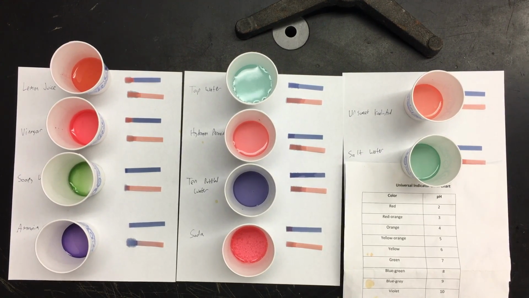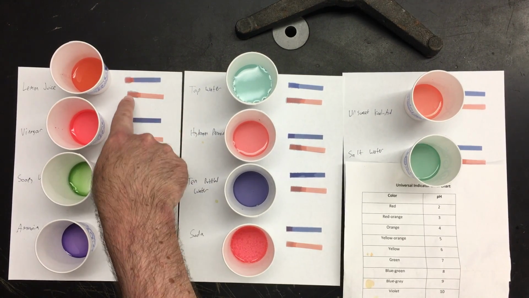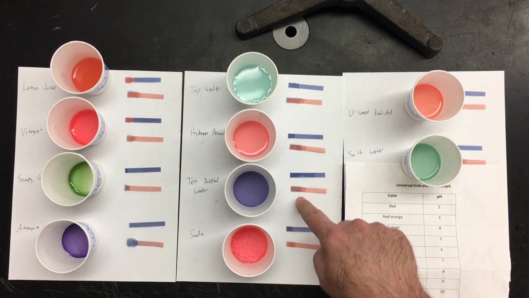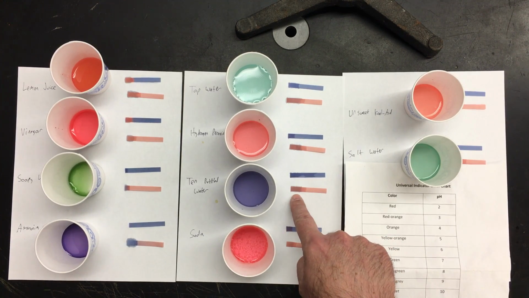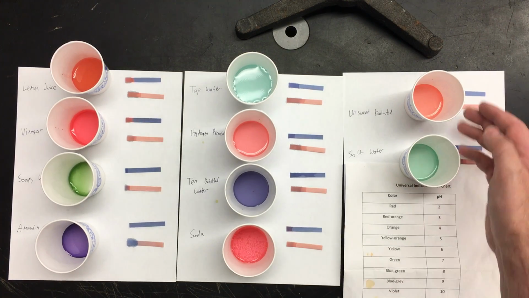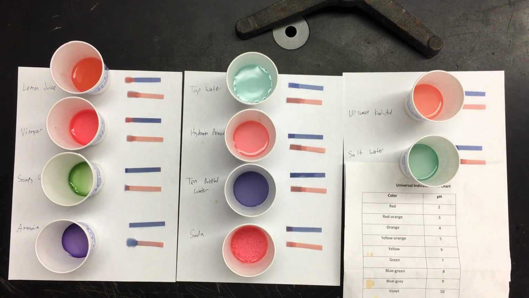So if there's things that are out of accordance with each other, then the universal indicator is a better guide than the pH paper. But sometimes it's clear, like here, wherever it's dipped, it's clearly red for both. Other ones here, it's clearly blue for both. This one's a little bit tricky because it's kind of pinkish, but it's got a little bit of a blue tint and it stayed blue. So sometimes the litmus paper isn't the best test overall.